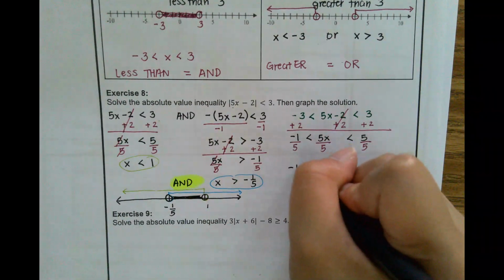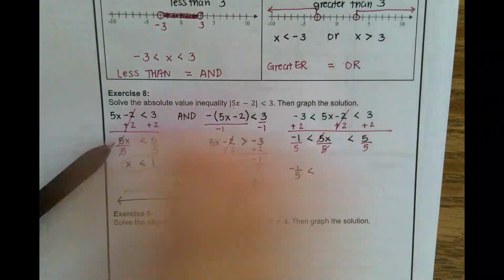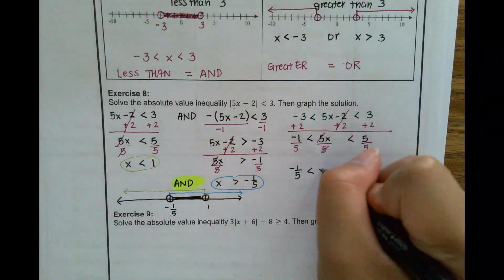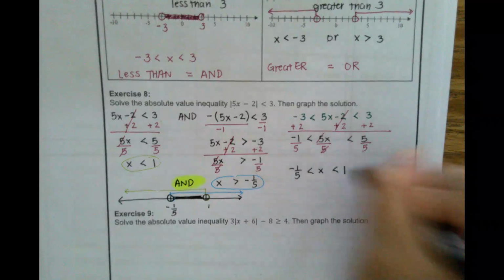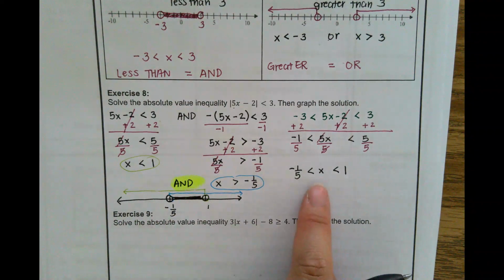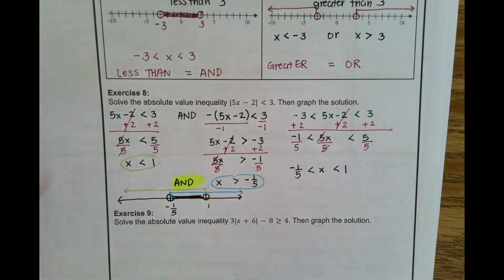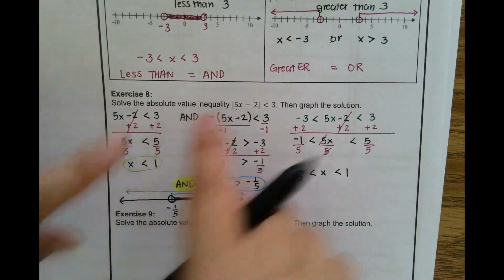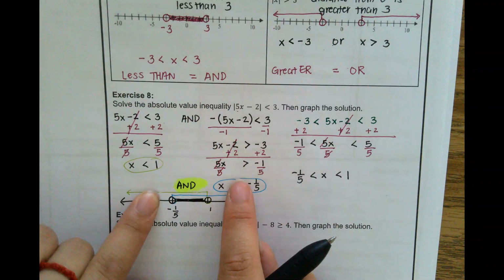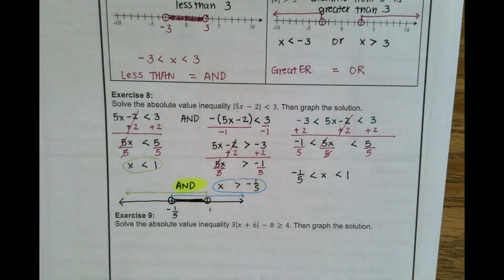This gives me negative 1/5. 5 divided by 5 is 1, so now I have 1x. 5 divided by 5 is 1. And as you can see, that is the same as the graph. That x is everything in between negative 1/5 and 1. Right? So either you can do it as two separate ones, but connected with "and," or you can write it as a single inequality here.